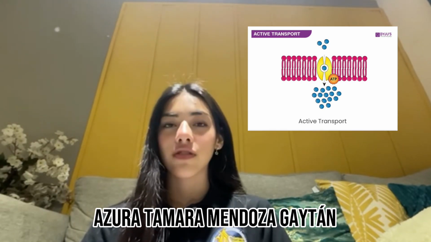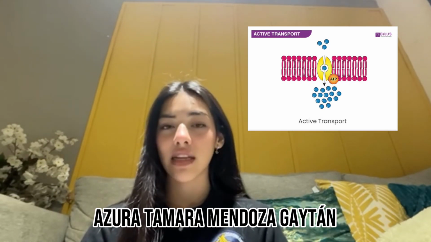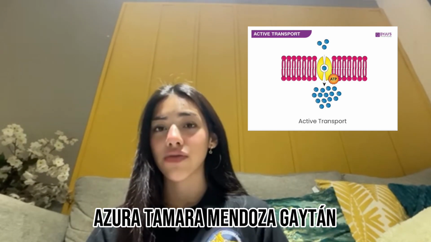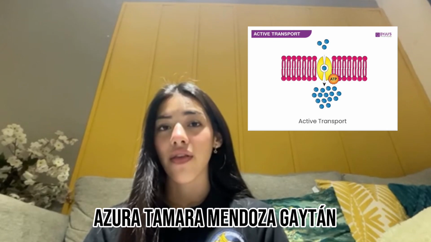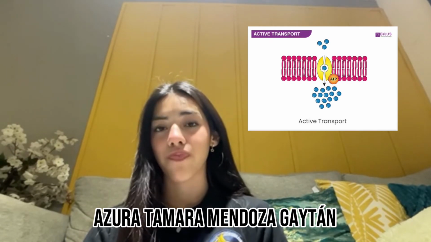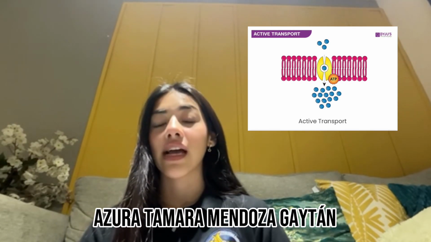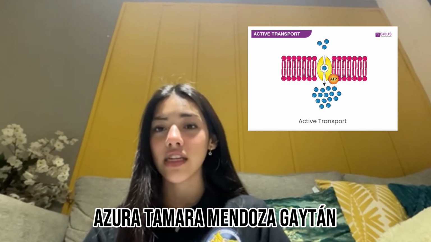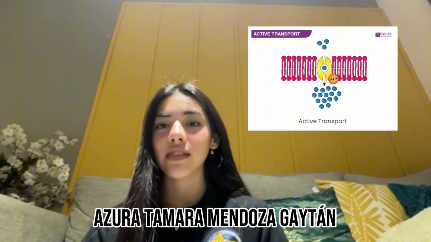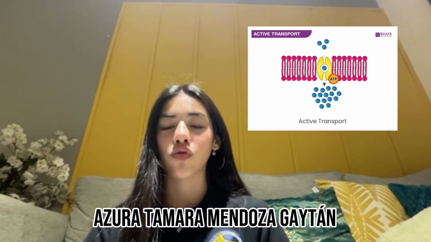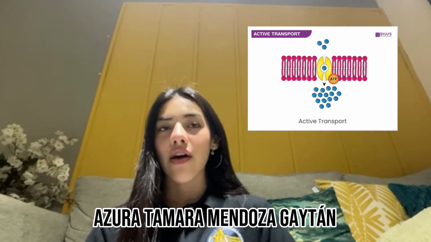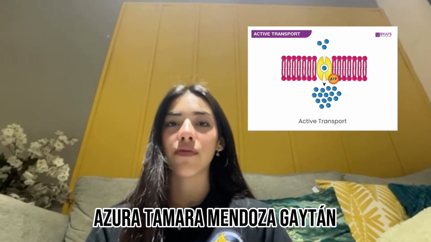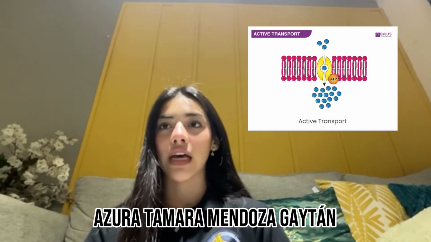And endocytosis has 3 types. The first one is pinocytosis, the second one is receptor mediated, and the third one is phagocytosis. And the last topic is exocytosis, that is when the cells need to invest energy to release certain substances which remain enclosed in vesicles that fuse with the plasma membrane to release the content of the cytosol.